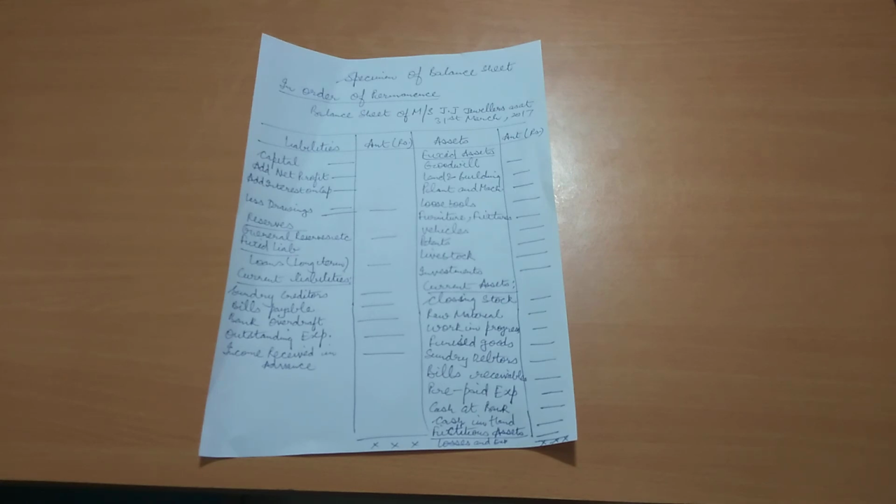Children, assets may be divided into number 1 fixed assets, number 2 investments, number 3 current assets and fictitious assets. Now let us talk about each one of them. Fixed assets. Children, they are the assets of permanent nature.